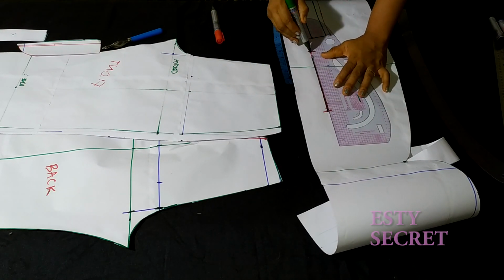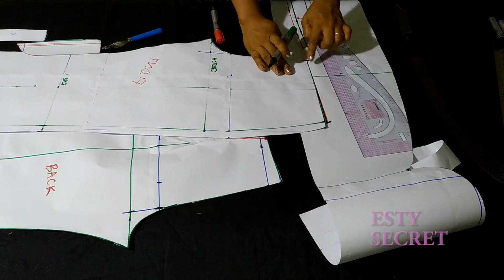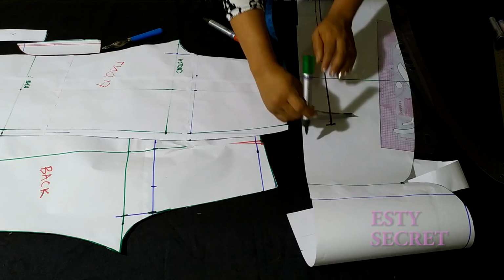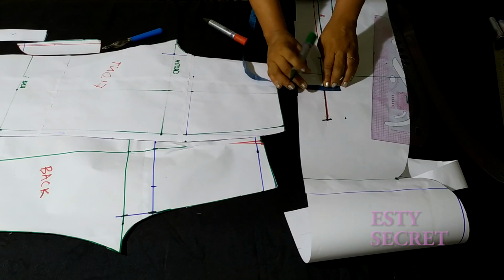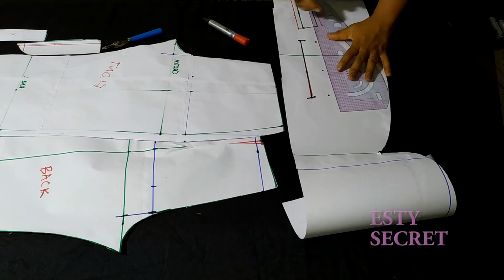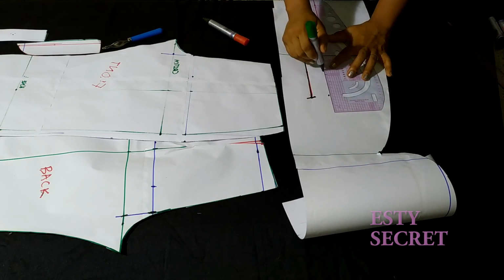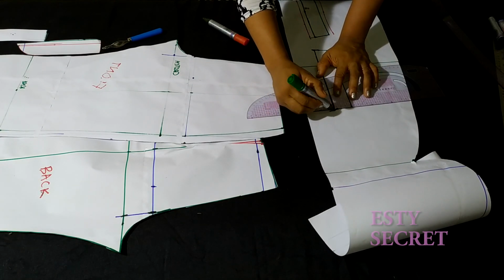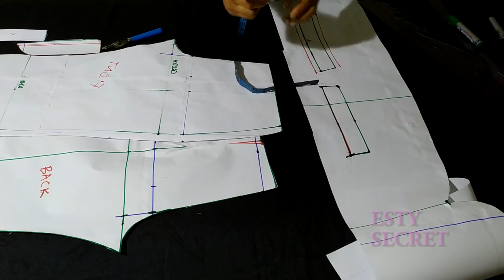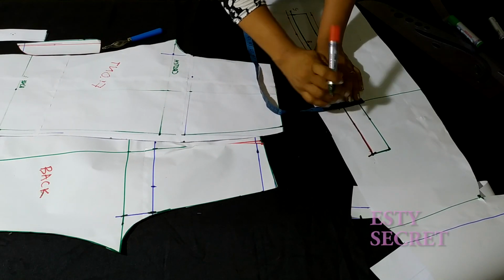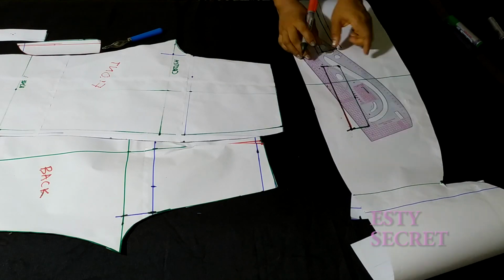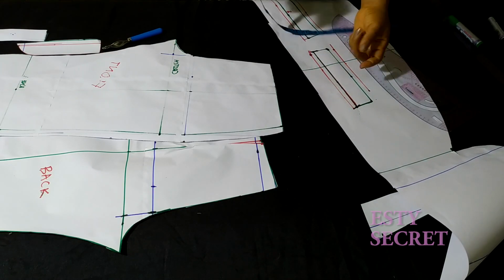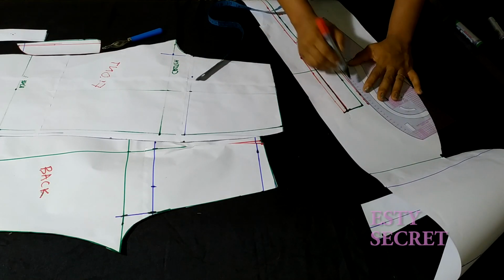So I'm just repeating the same step for the front, making sure that I have my 1.5 inch as my band, even though it's slightly curved. So now after adding my 1.5 inch, I'm going to as well add my half-inch seaming allowance to my band and connect that. So now you are pretty much done with drafting your band.